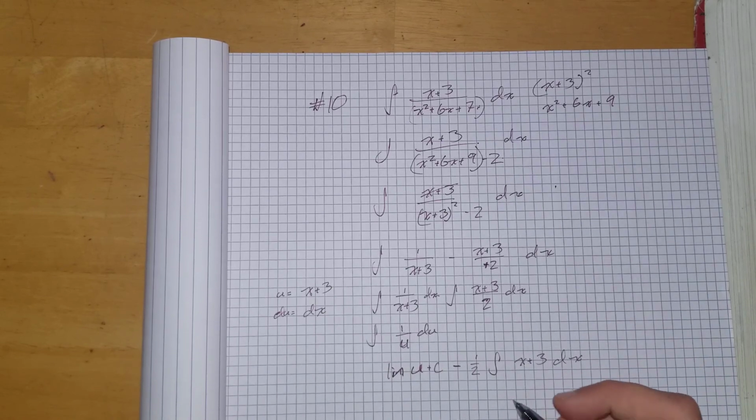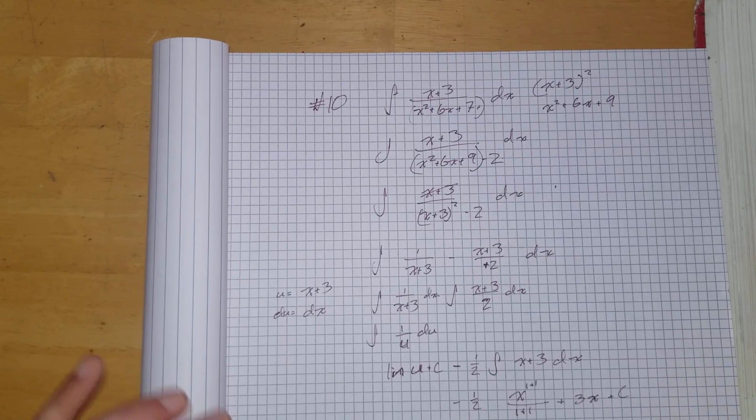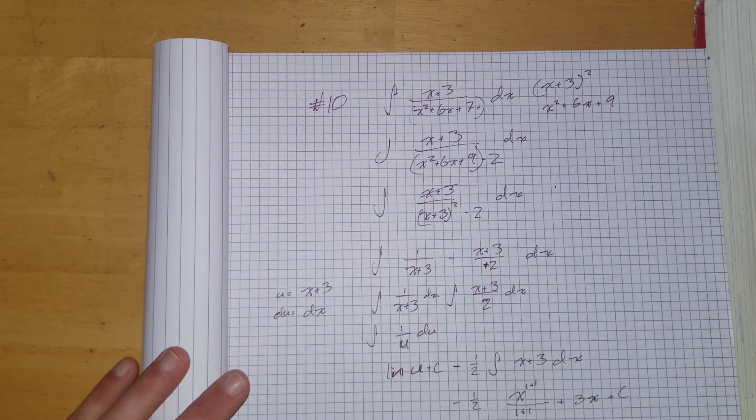And so now we integrate, giving x squared over 2 plus 3x plus c. So our final answer is going to be ln of x plus 3 minus 1/2 will distribute, so 4 plus 3x over 2 plus c.